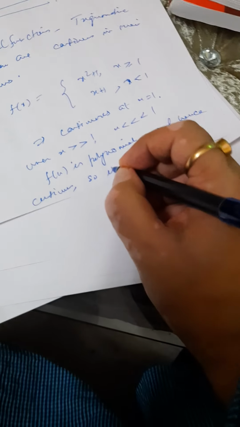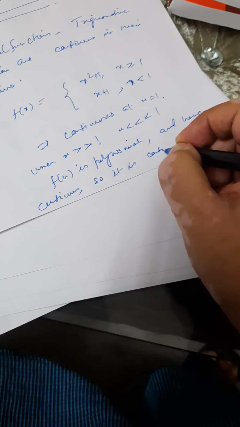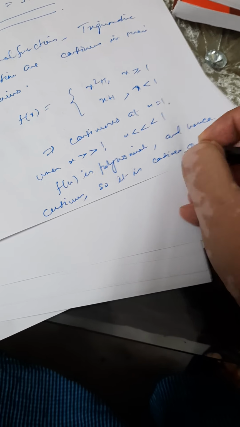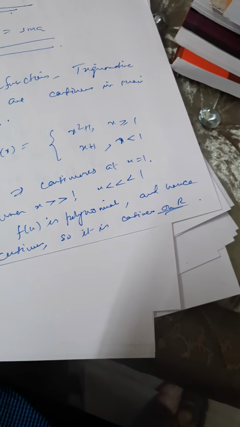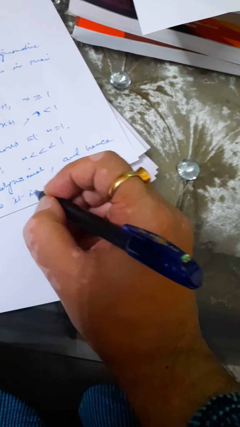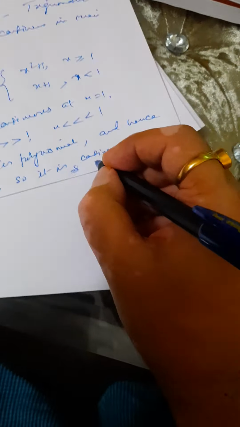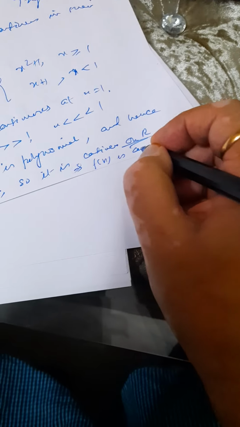So it is continuous on R. That means it is continuous at 1, it is continuous at every point greater than 1, and it's continuous at every point less than 1 also. Hence it is a polynomial, and hence it is continuous on every real number. So f(x) is continuous.